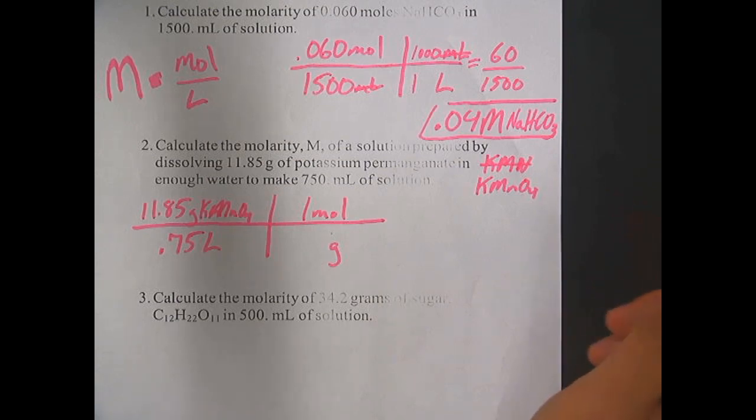So let's see, KMnO4. Of course, I can't remember what manganese is. So let me take a quick look. We'll call it 55. Call potassium 39 and oxygen 16.